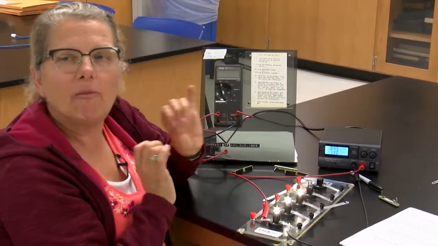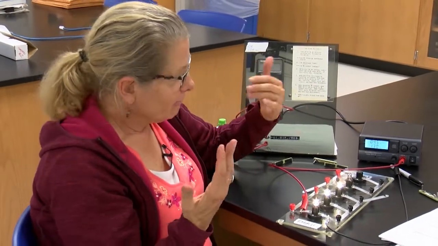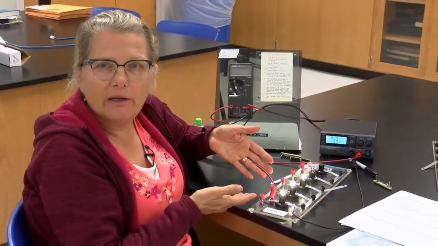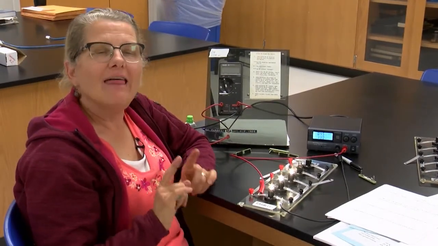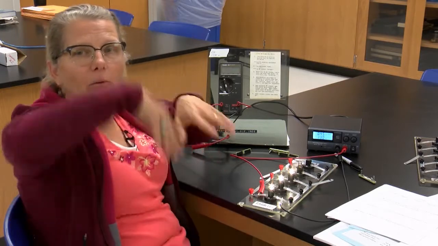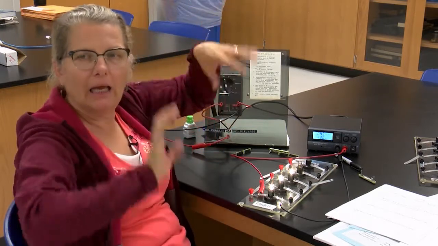The beauty of a parallel circuit is that the resistance goes down the more things you put into the circuit. Now, this is a problem in your house because the more things you turn on, what happens to the resistance?